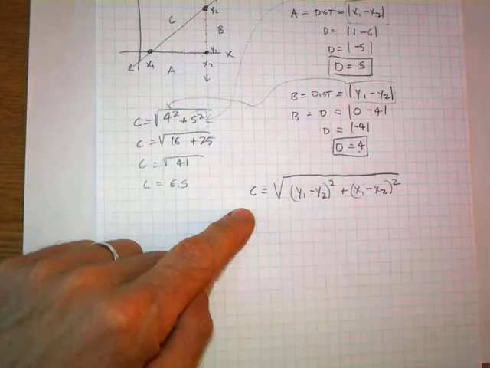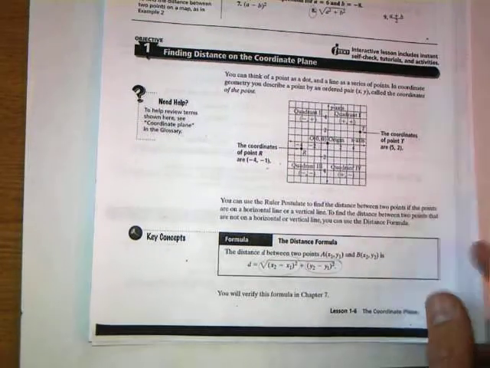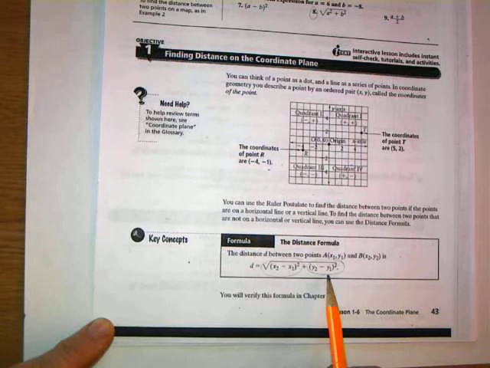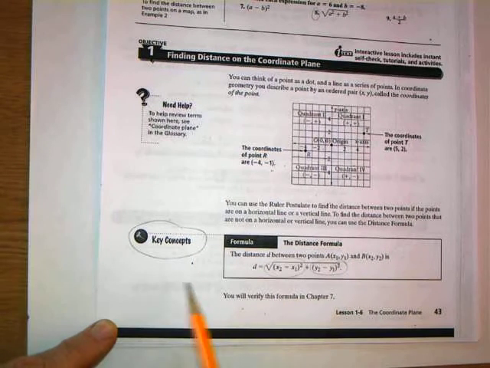That is the distance formula right there. I did the y and the x backwards, but basically that is how they get this formula. That is, well, I hate to admit it, but the book is right, the key concept.